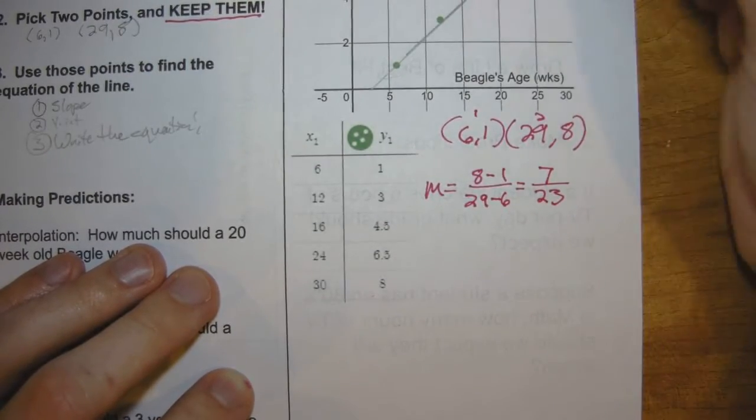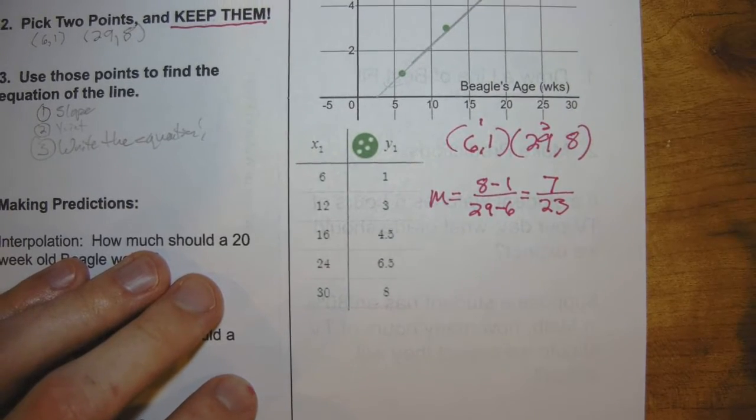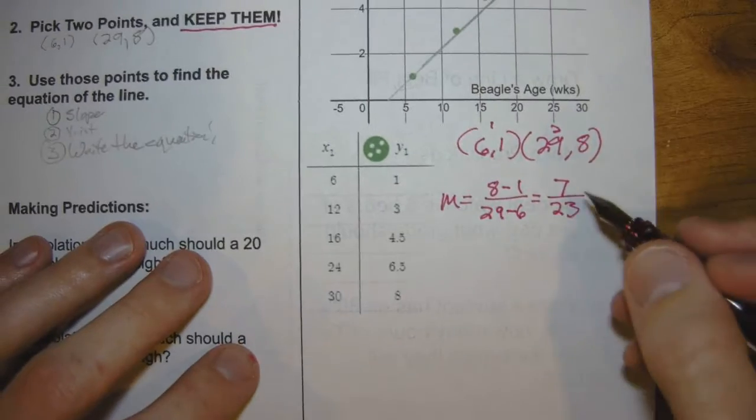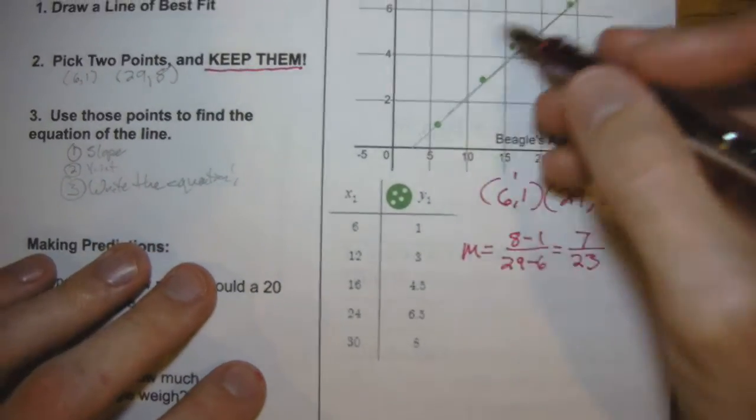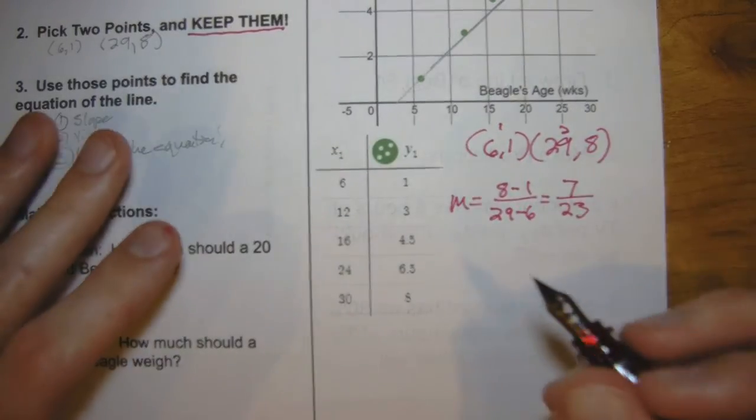Cool. So in other words, for every 7 kilograms, it's going to take roughly 23 weeks to do that. Right? And again, we could divide that out, but for our purposes, a decimal is really not going to help here. I'm just going to leave it at 7 over 23. If we want to change it later, we can.